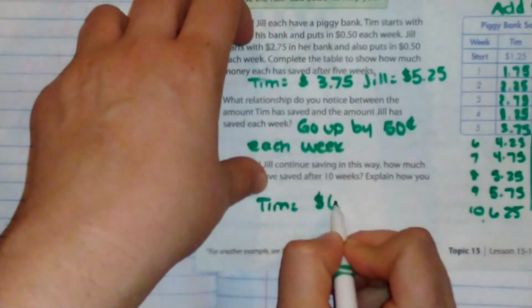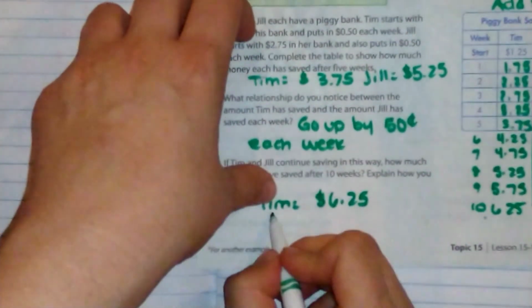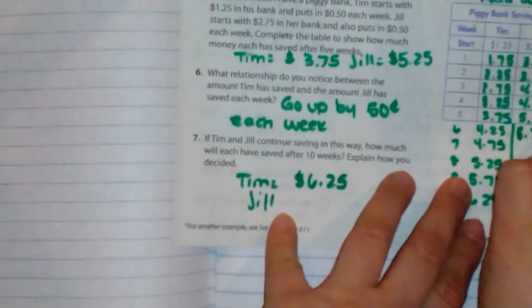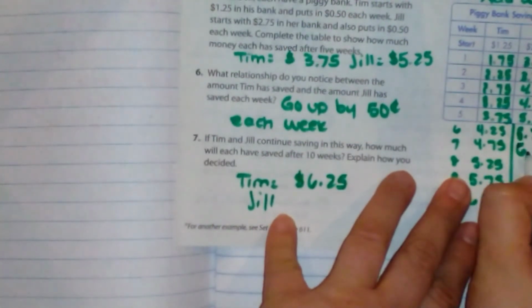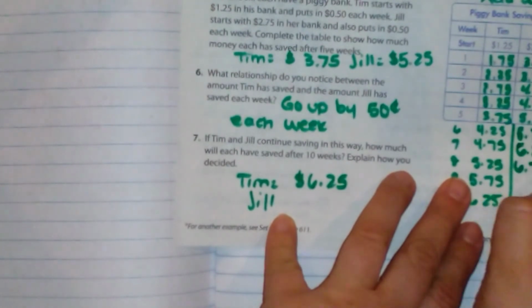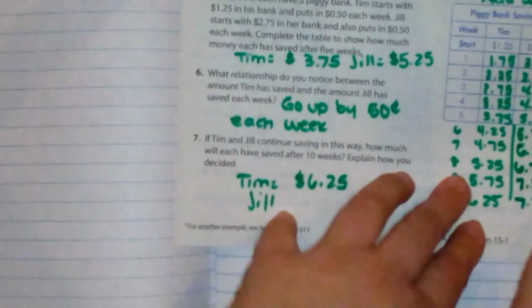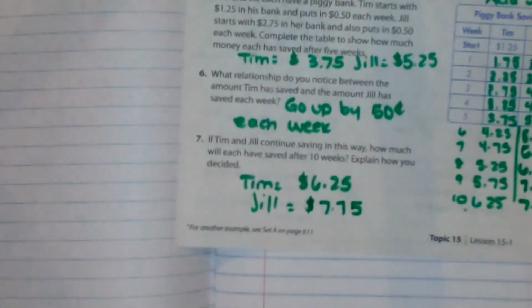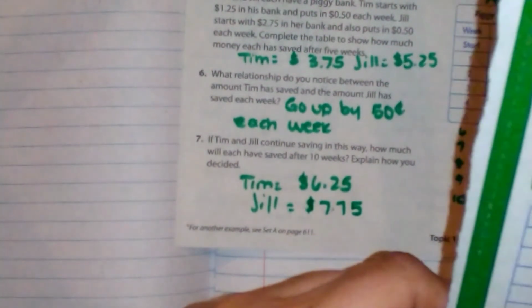So Tim has $6.25. Jill, I'm going to keep going, adding 50 cents: 5.75, 6.25, 6.75, 7.25, and 7.75. So Jill has $7.75. So that is how you would find numerical patterns for 15.1.